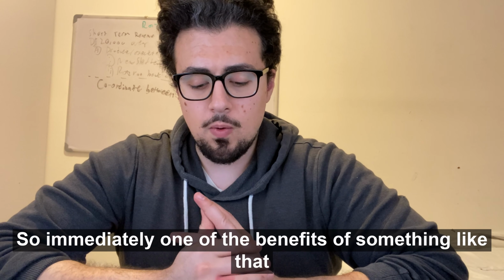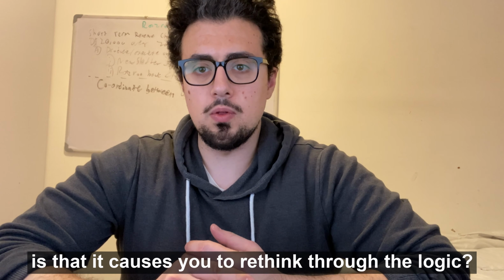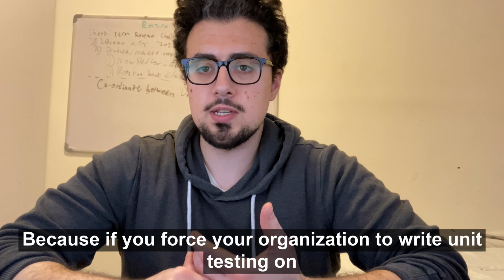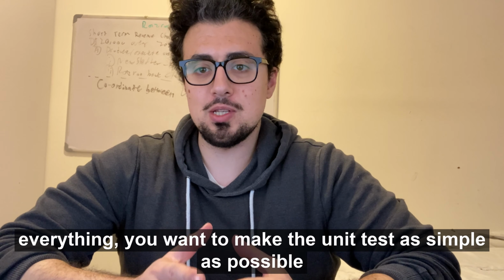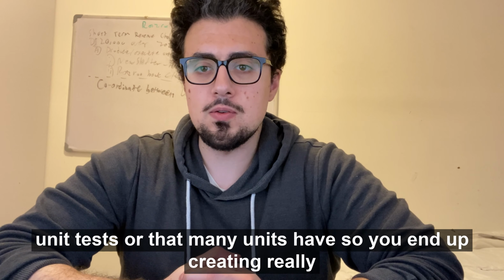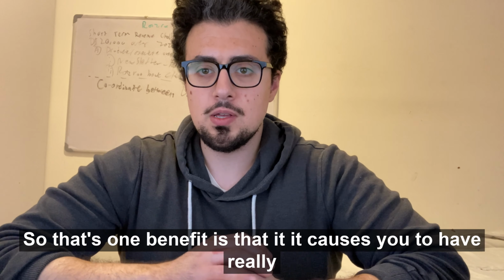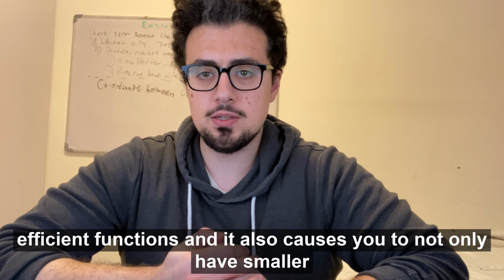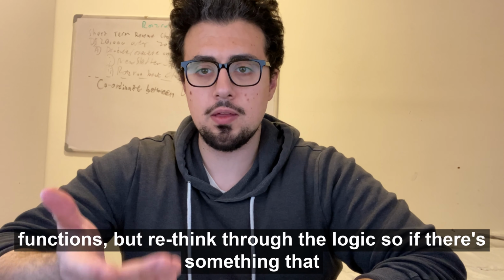So immediately, one of the benefits is that it causes you to rethink through the logic. Because if you force your organization to write unit testing on everything, you want to make the unit test as simple as possible so you don't have to write that many unit tests. So you end up creating really efficient functions. That's one benefit: you not only have smaller functions but also rethink through the logic.